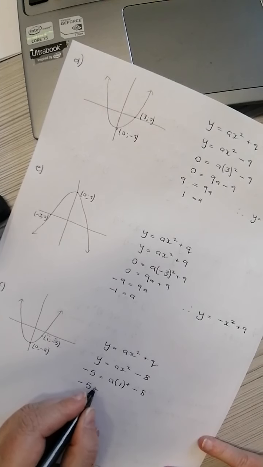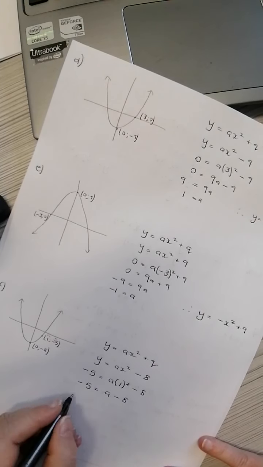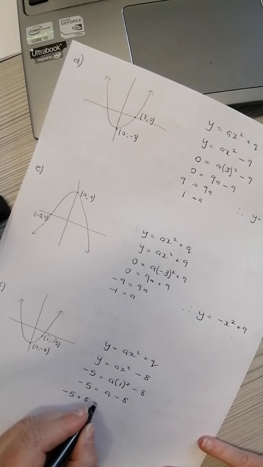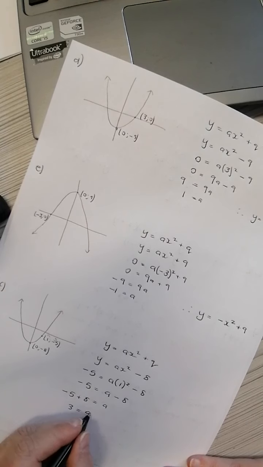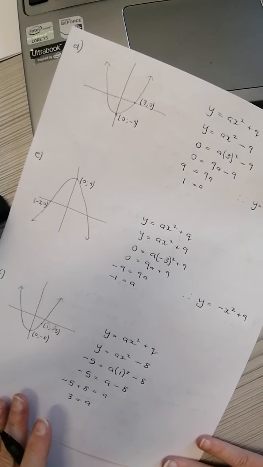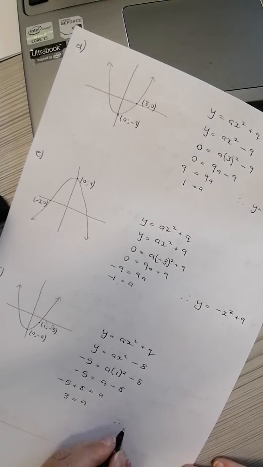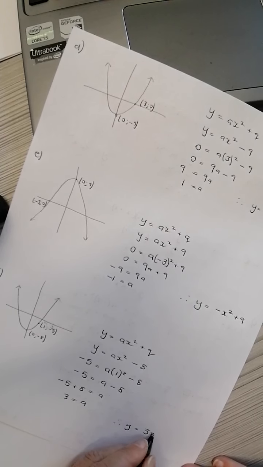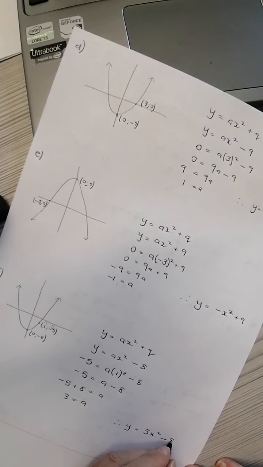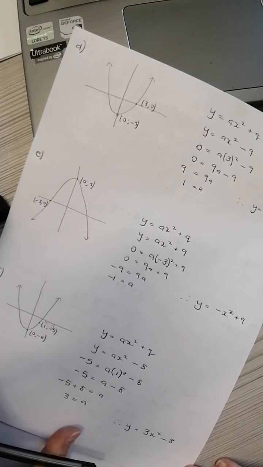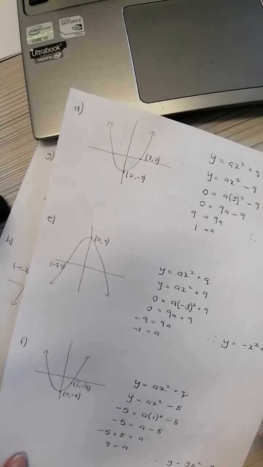So we have minus 5 equal to a minus 8. Minus 5 plus 8 equals a, and that is 3 equal to a. So therefore my equation is y equal to 3x squared, and my q, which was minus 8. Okay, that does make sense.